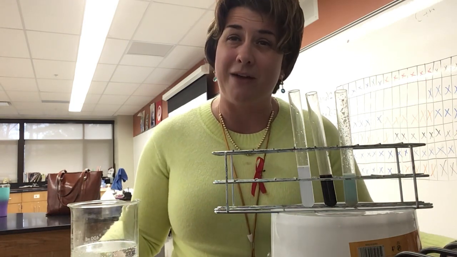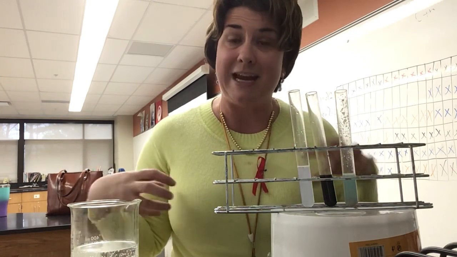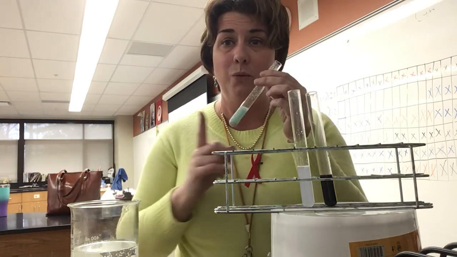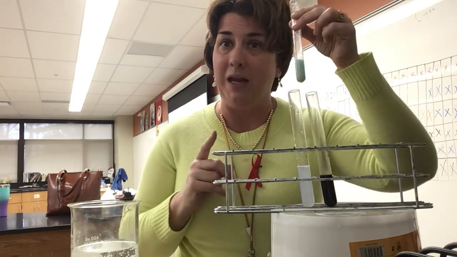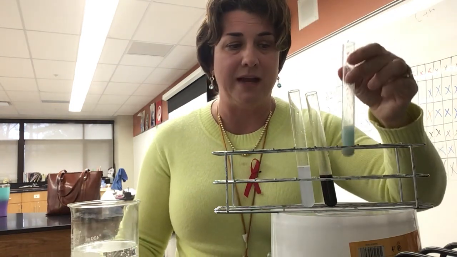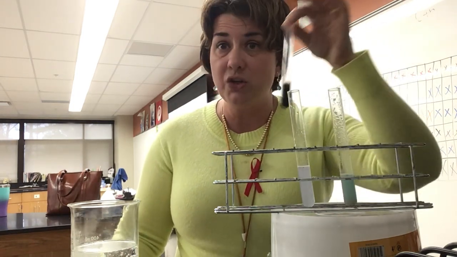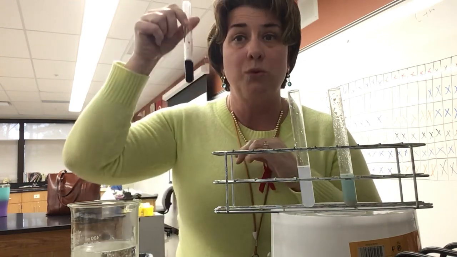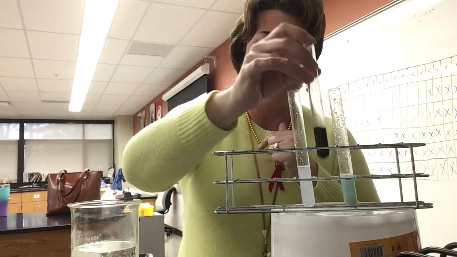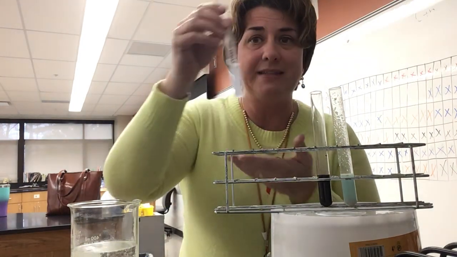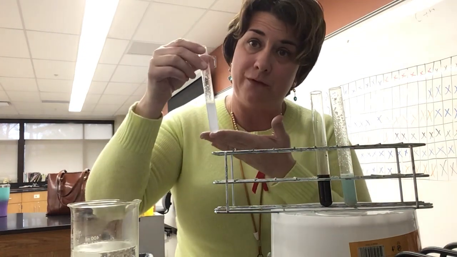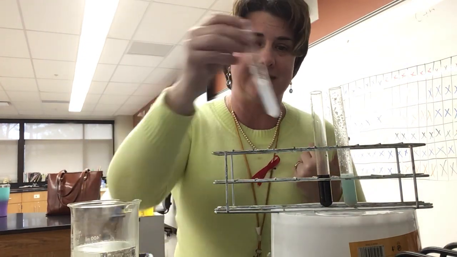So in your claim evidence reasoning, if you would include a data table that shows what you're seeing here in the video. For the Benedict's reaction, we had a negative reaction, meaning we did not find any sugar in that stomach contents. For our starch reaction, we had a positive reaction. It turned black, so we do find starch in the man's stomach. For the protein test, it remained blue, so in this case, this is a negative reaction for protein. We do not see that.